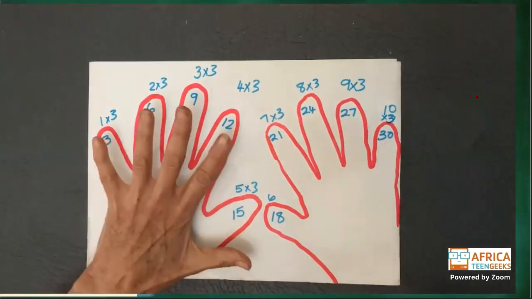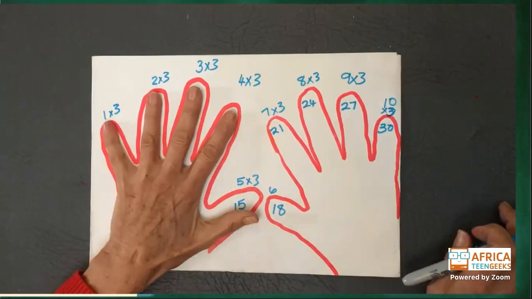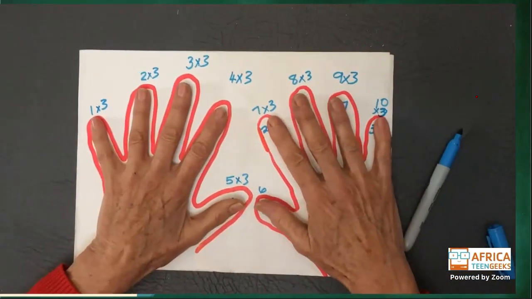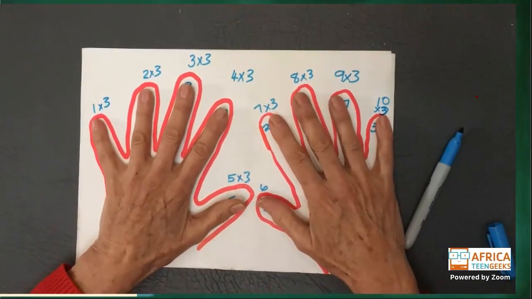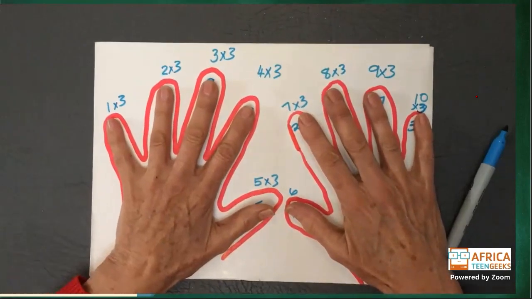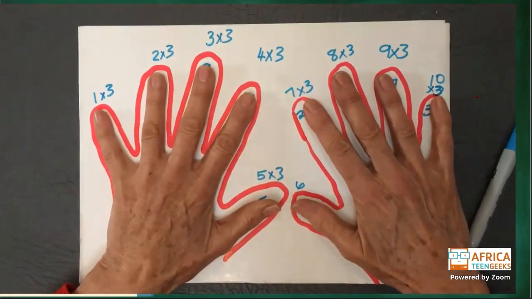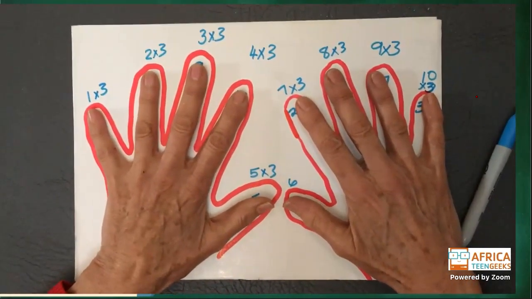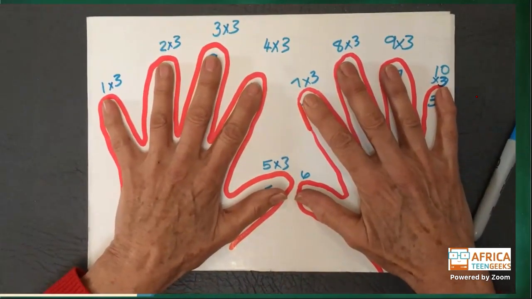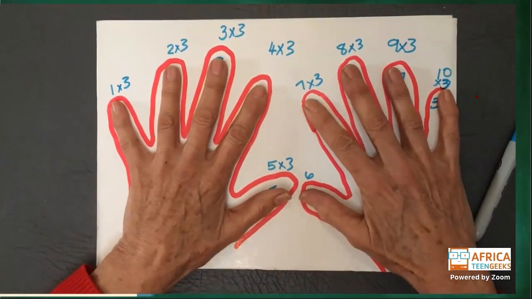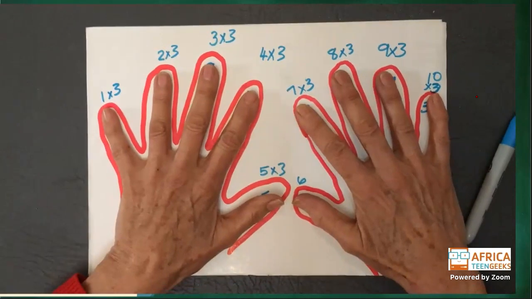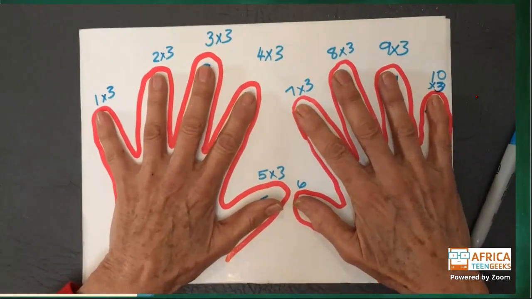Now we cover up. Take your hand and cover up. Take your right hand and cover up. And now we say the tables. 1 times 3 equals 3. 2 times 3 equals 6. 3 times 3 equals 9. 4 times 3 equals 12. 5 times 3 equals 15. 6 times 3 equals 18. 7 times 3 equals 21. 8 times 3 equals 24. 9 times 3, 27. 10 times 3, 30.